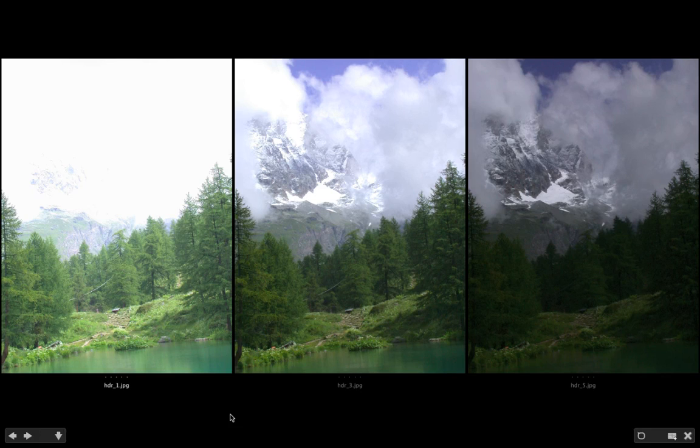In this tutorial, I'm going to talk about HDR photography. HDR means high dynamic range, and the main reason we use this technique is to shoot in difficult lighting conditions when it's very hard to capture all the highlights and the shadows on images where we have lots of dark details and lots of very bright details at the same time.